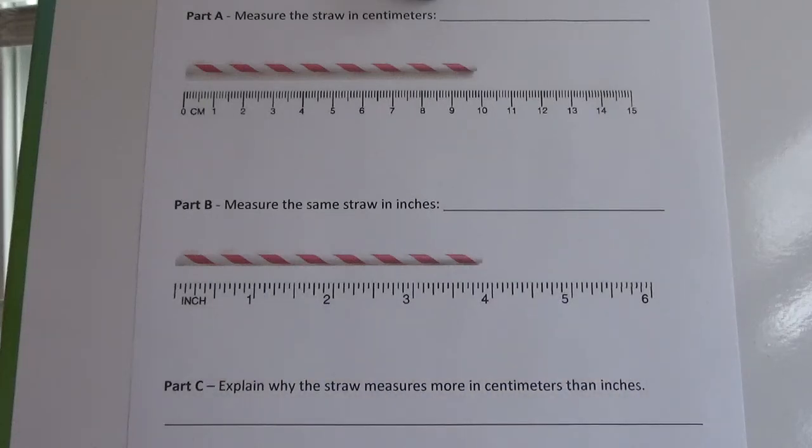After you have measured in centimeters and gotten your answer, and measured in inches and you have your answer, I then want you to think about and explain in writing why the straw measures more in centimeters than inches. If you think back to some of the lessons that we've already done in this measurement unit, you should be able to use that to help you answer part C. So right now, I want you to go ahead and pause the video so that you can answer today's problem solving task.